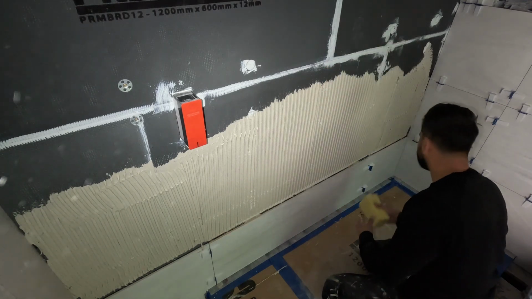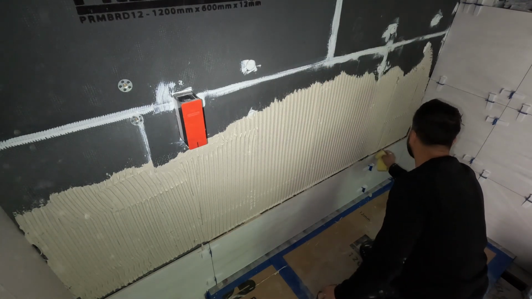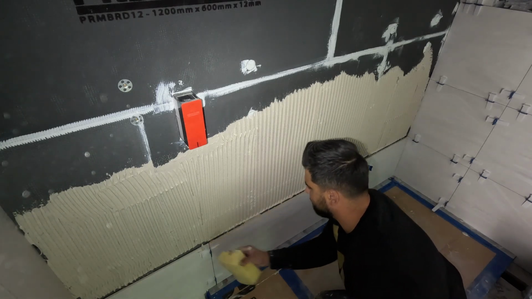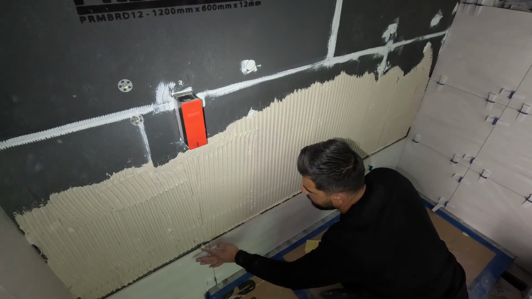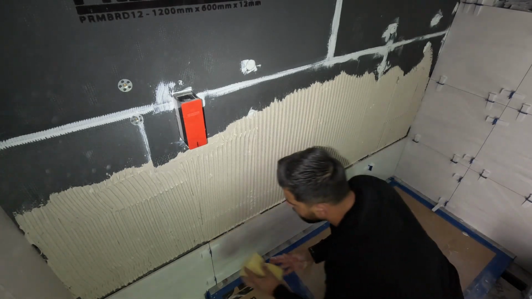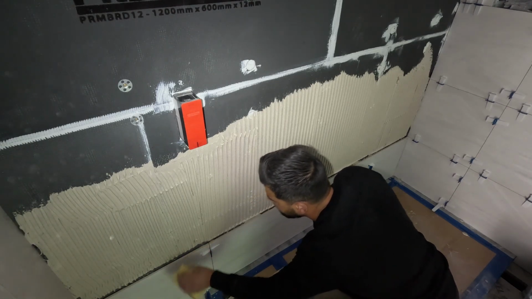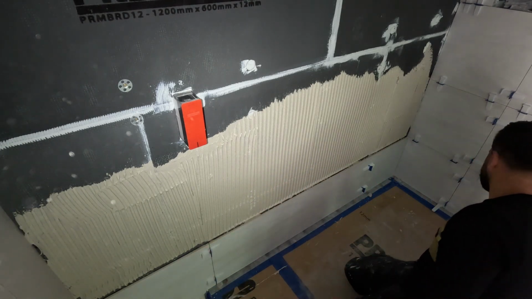Do it the other way. So much longer this way, cleaning. Oh, so much better the other way.